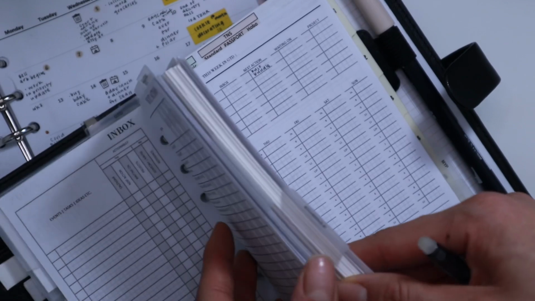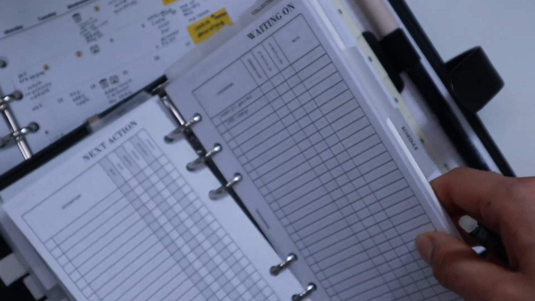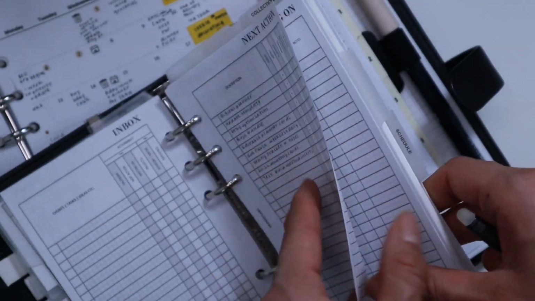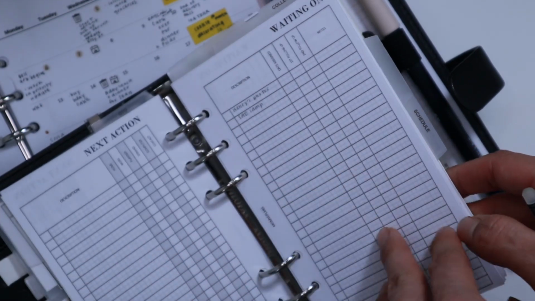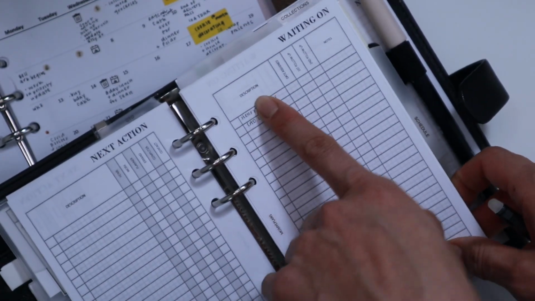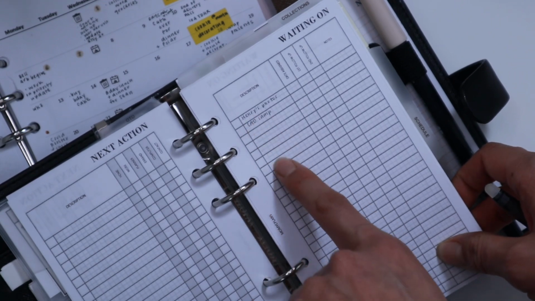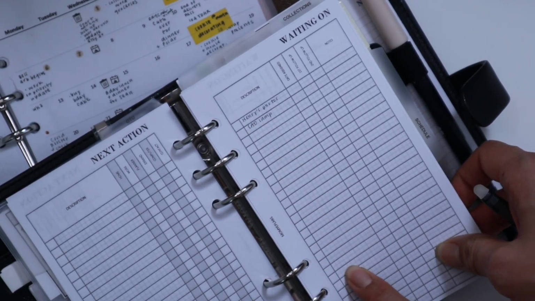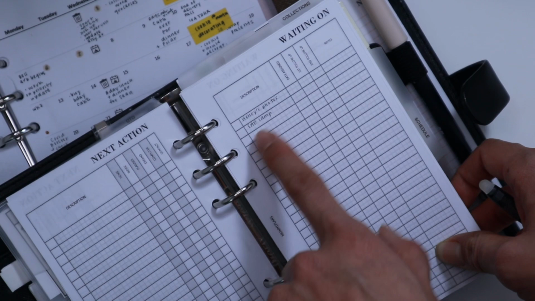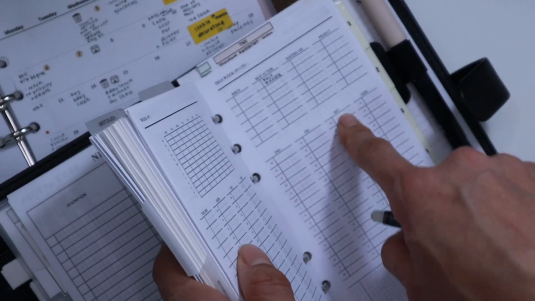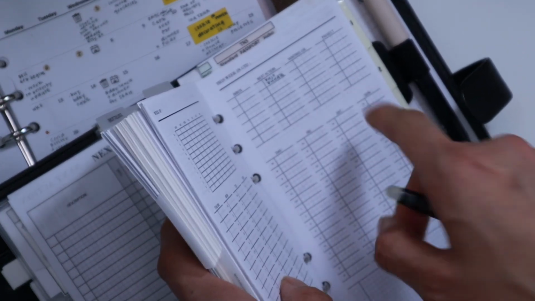So I've put in Bujo in my next actions. Obviously you can have more than one item, but just to keep this short and on point, then what I would do is go into the waiting on. Typically this list is quite long. And if there's anything that I think I'm supposed to be getting this week, I will go in here and write it down.